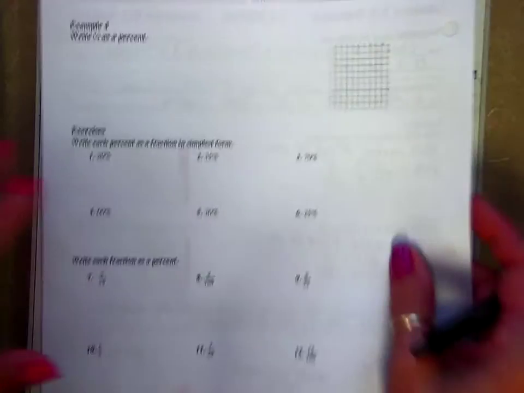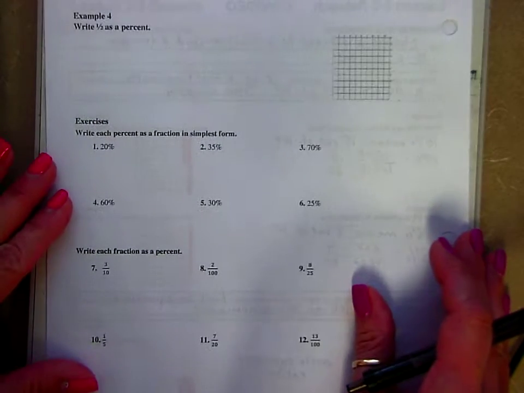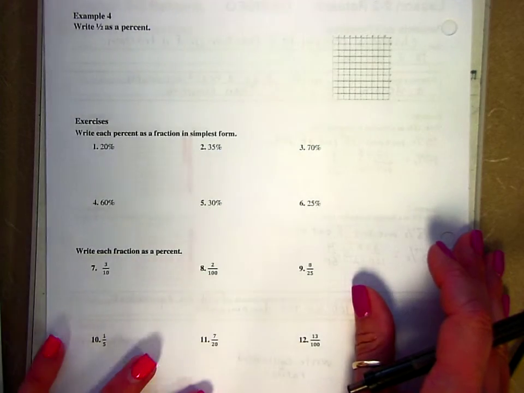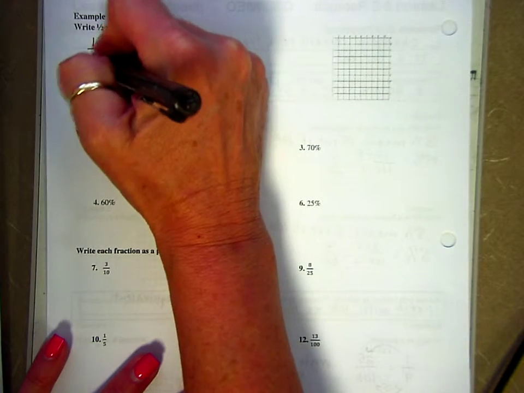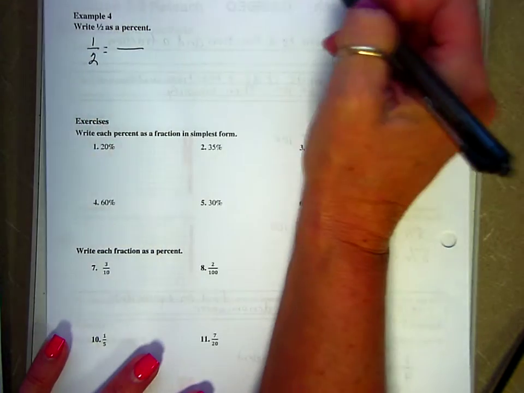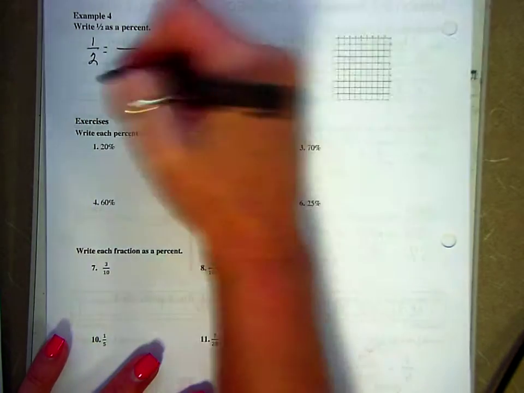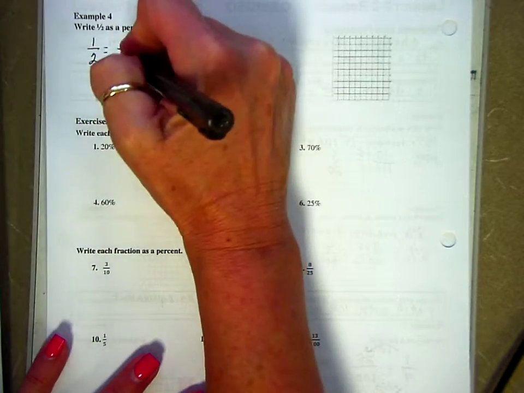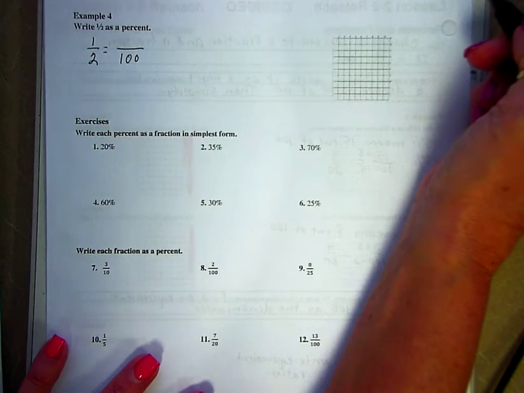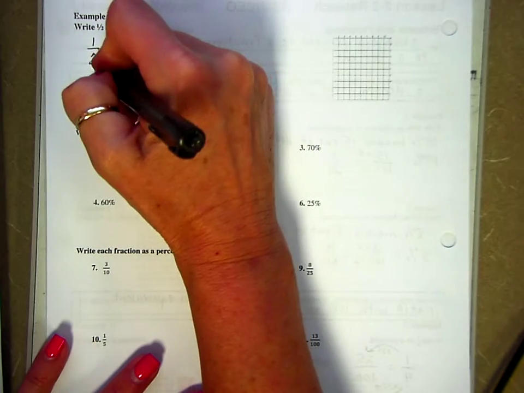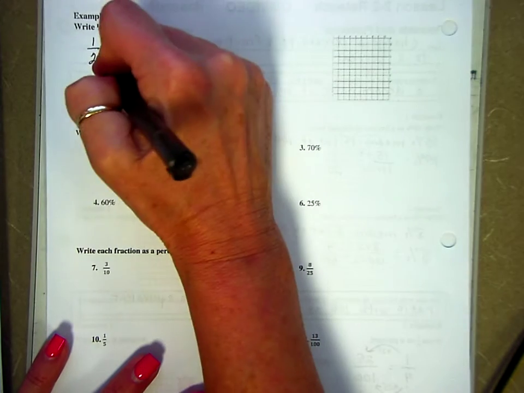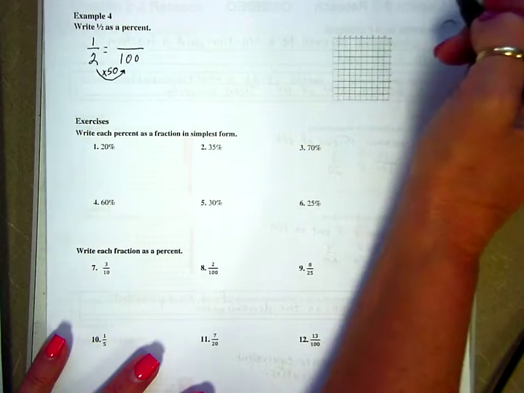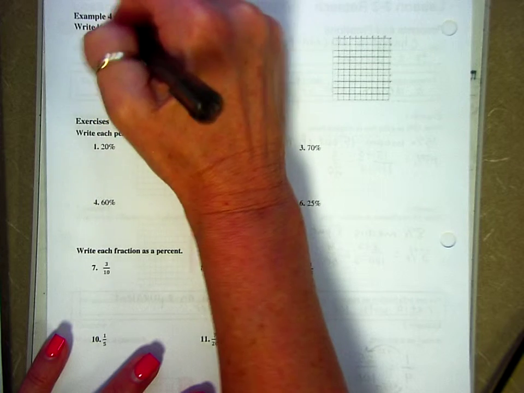Okay, turn your paper over and let's look at example number 4. Write 1/2 as a percent. So the first thing that we're going to do is figure out what is an equivalent ratio to 1/2 so that the denominator is 100. So what did I do to 2 to get 100? I multiplied by 50. So that's what I do on top.